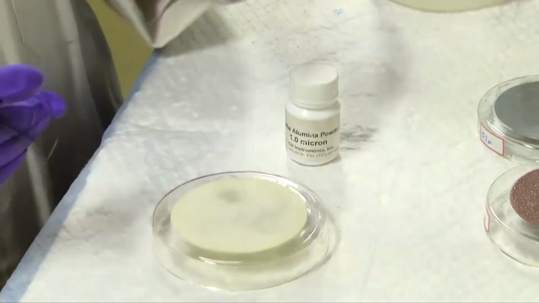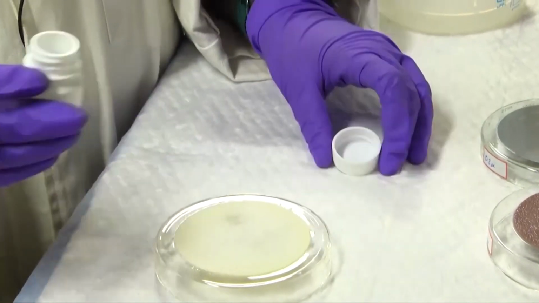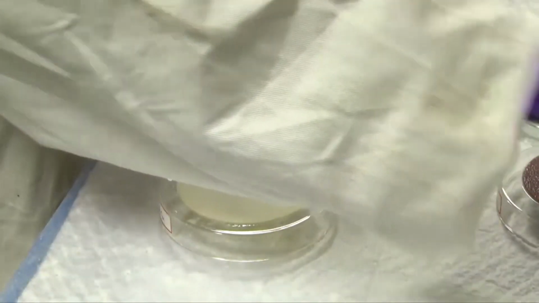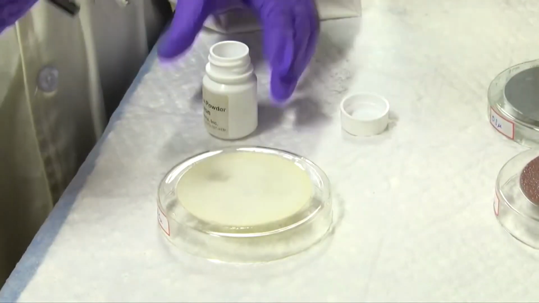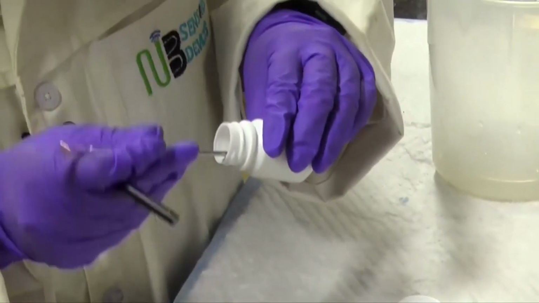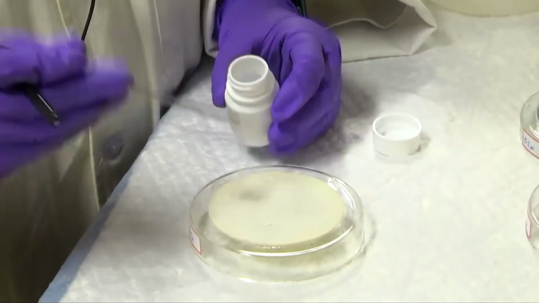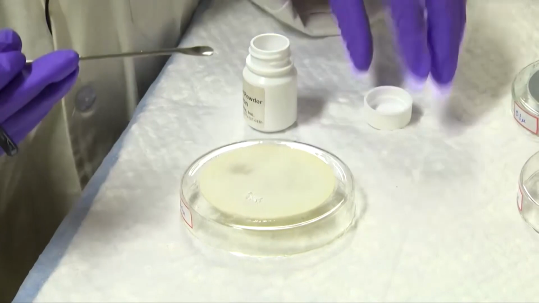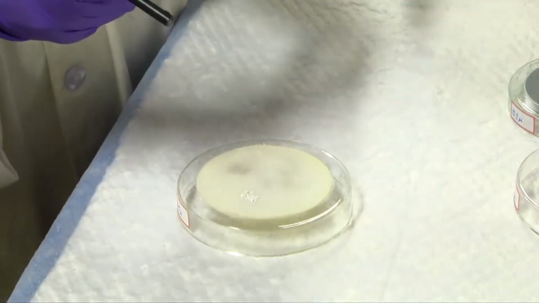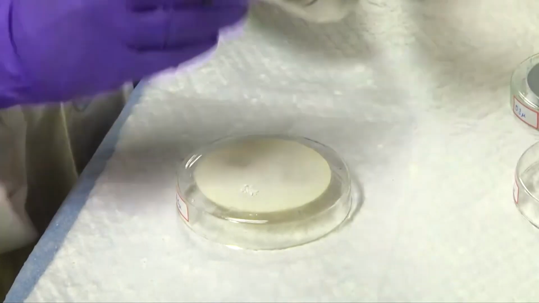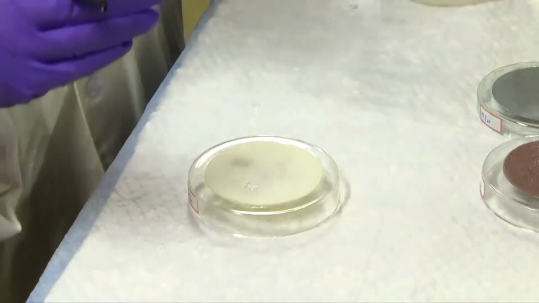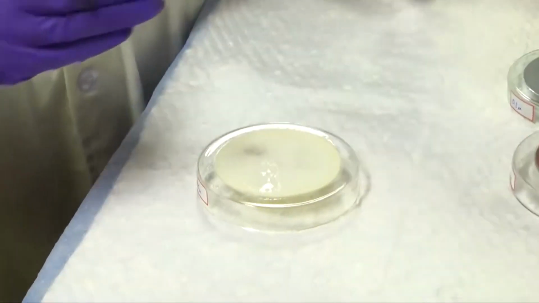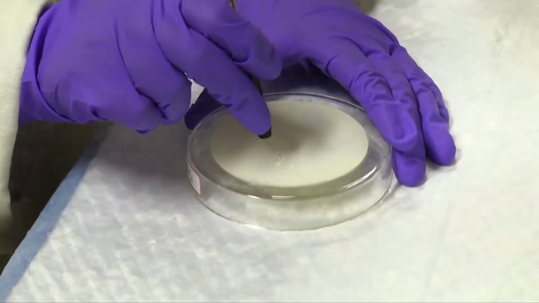First we will take the 1 micron powder, since it is a 1 micron pad, and we'll take a spatula and just take a small quantity of the alumina slurry powder. Then we'll take a small quantity of type 1 deionized water. Then we need to make a slurry out of it.